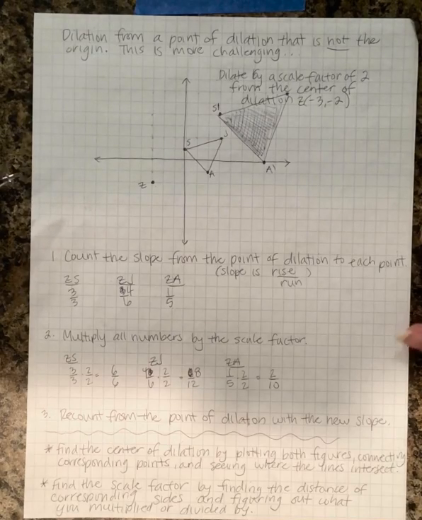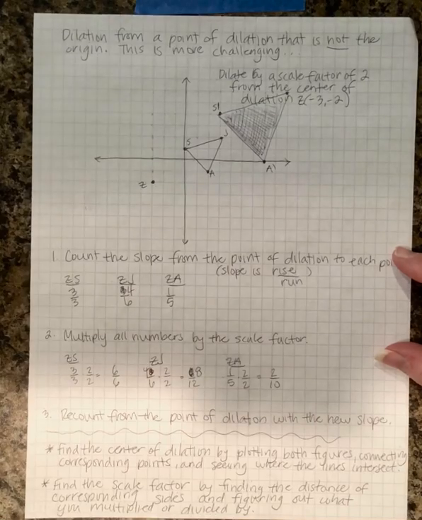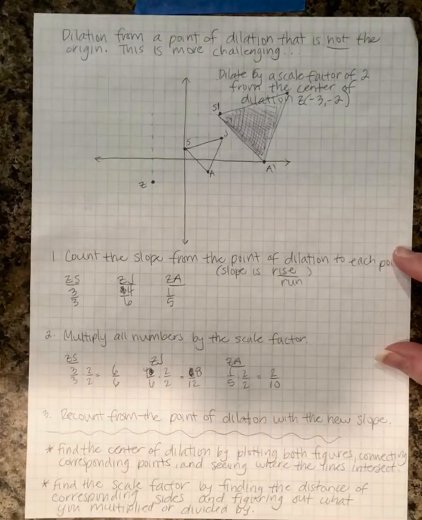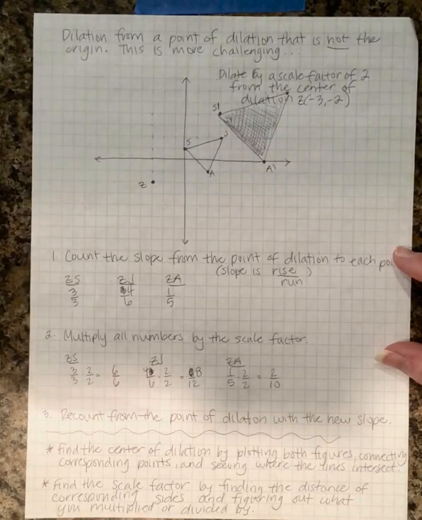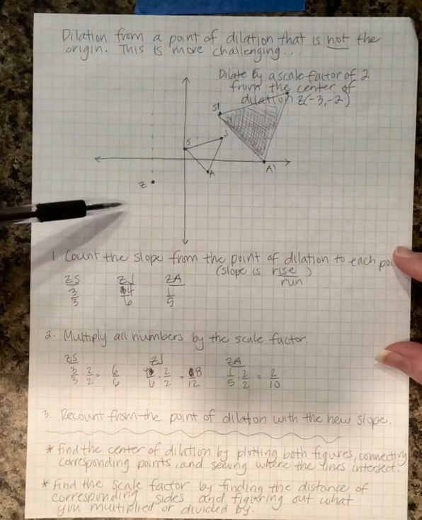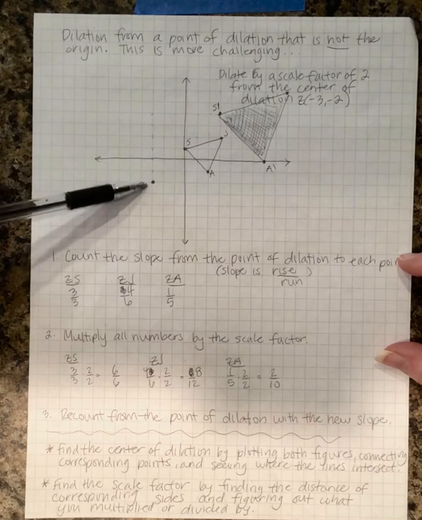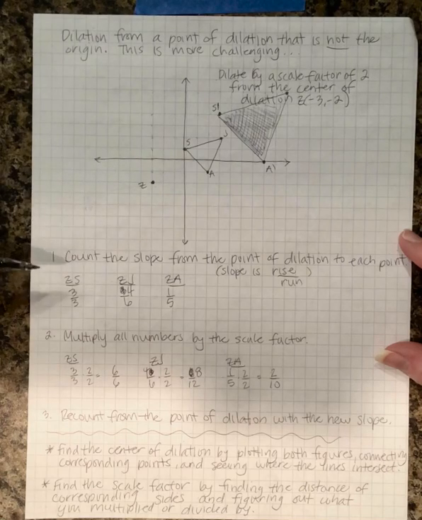So what I have to do first is, here my direction is dilate by a scale factor of 2 from the center of dilation, point Z, which is -3, -2. Sorry, I wrote these directions before I actually did my dilation. That's why it went too far. So anyway, the first thing I'm going to do is count the slope from the point of dilation to each point on the original figure.